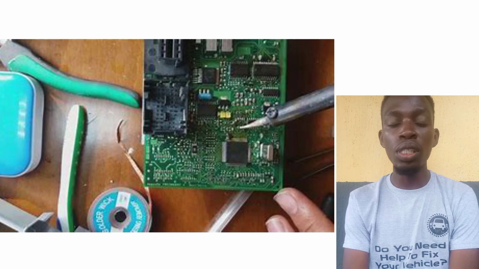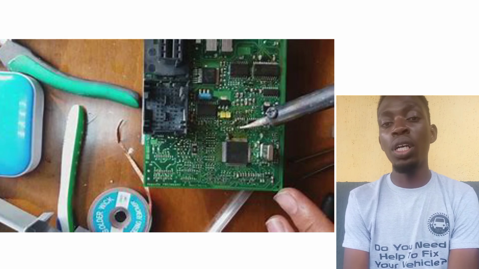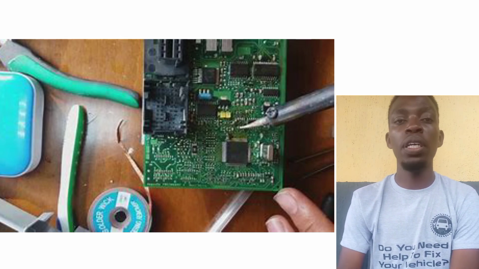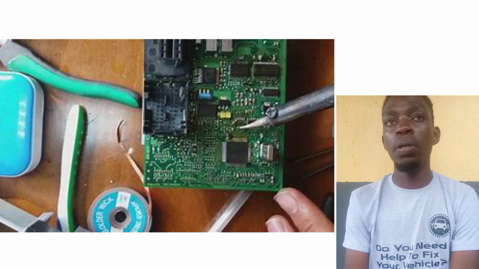So that's on another side. So that's what key programming is basically all about, being able to bypass that procedure.